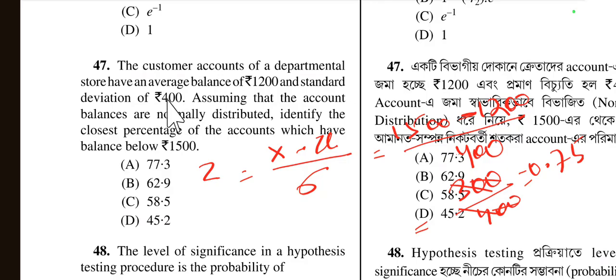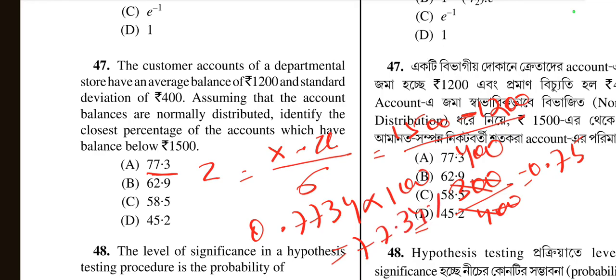Next we can look up the z-score of 0.75 in the standard normal distribution table, or use a calculator to find it. The cumulative probability of z-score of 0.75 is approximately 0.7734. To find the percentage P of x less than 1500, 0.7734 into 100 is equal to 77.34%. So option A is the right choice here.